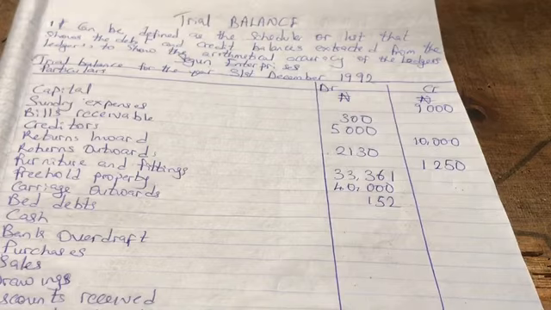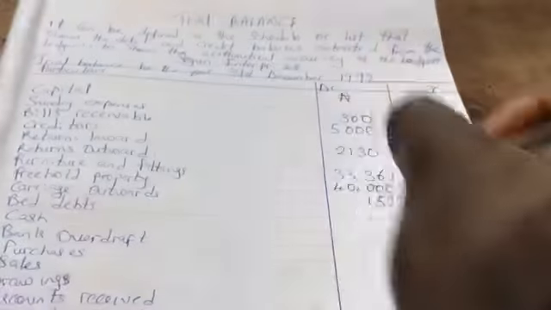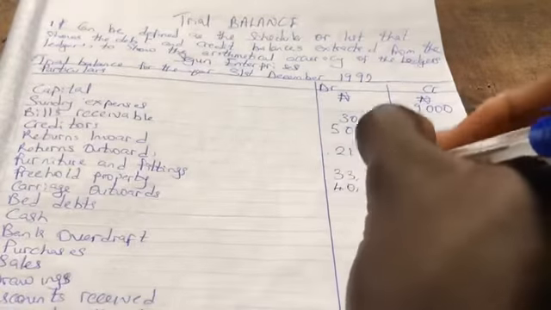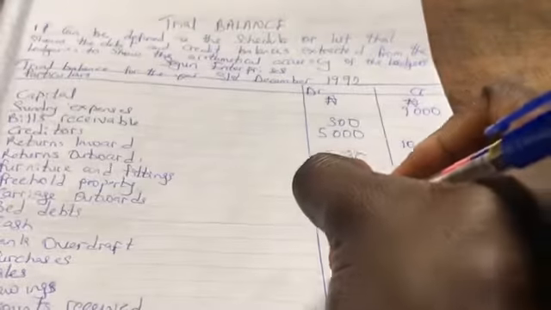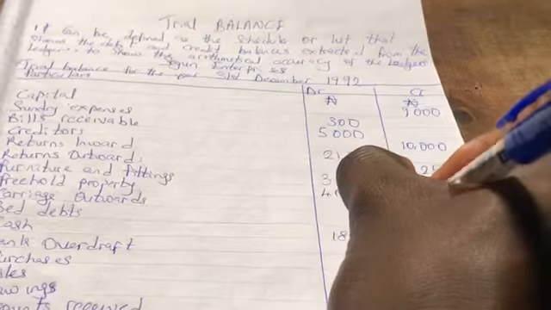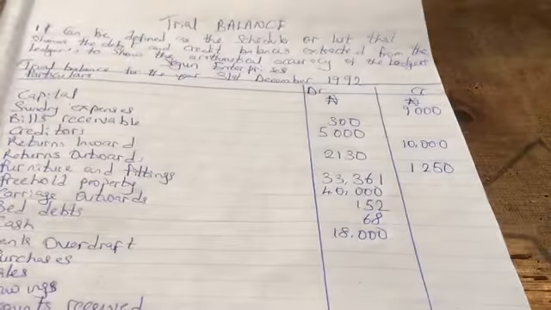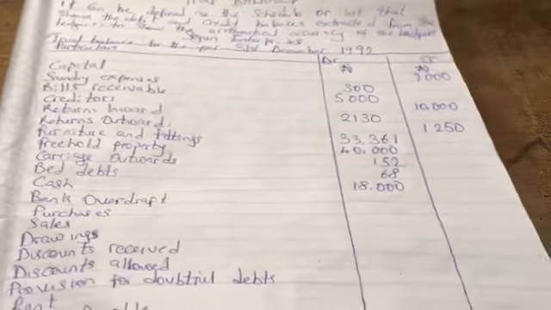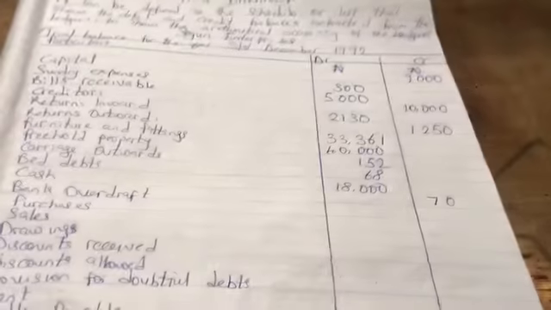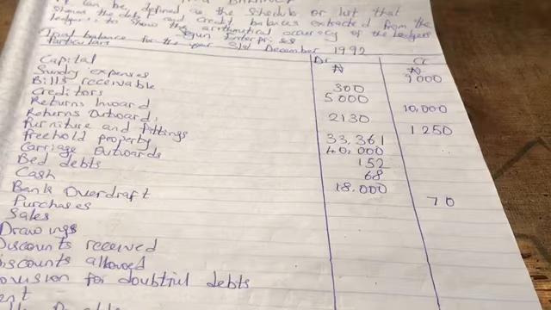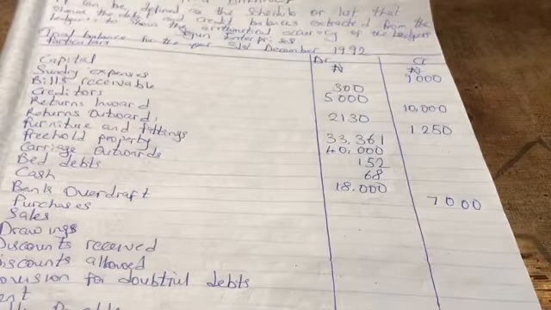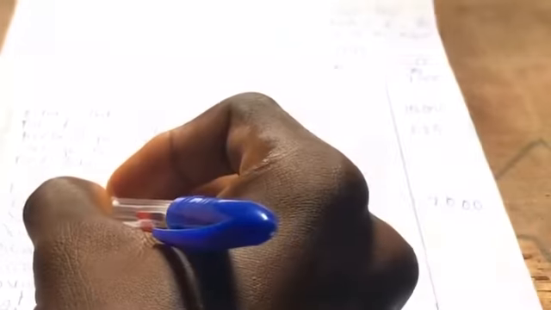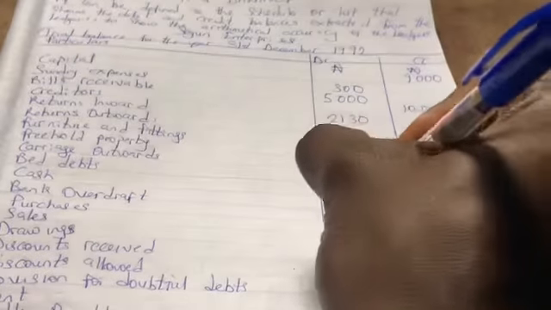Bad debt is also an expense, 68 on the debit side. Cash is an asset, and an asset has a debit balance. Bank overdraft is a liability, 7,000. Purchases is a direct expense, therefore it has a debit balance, 171,000.